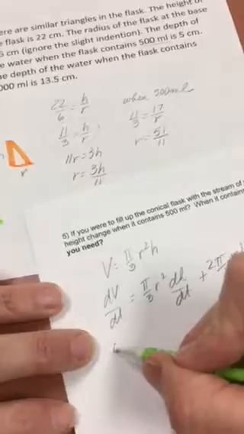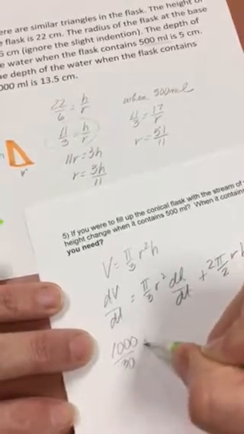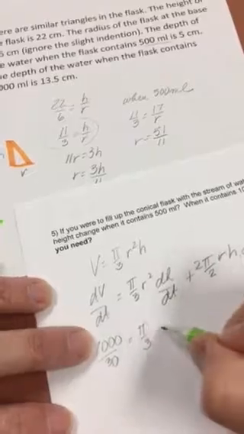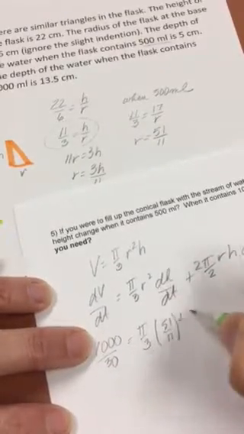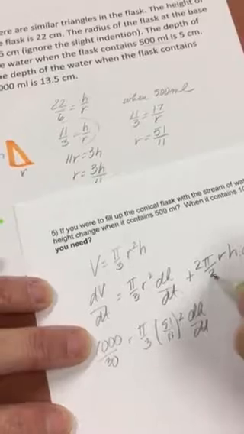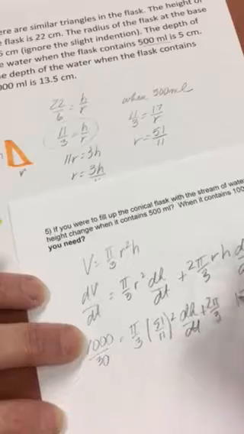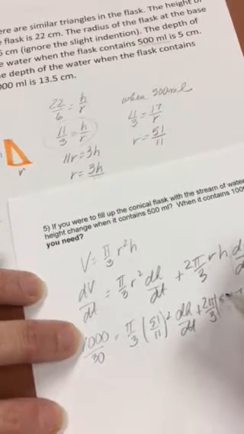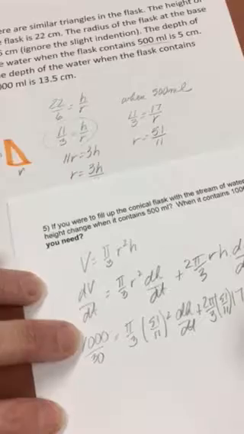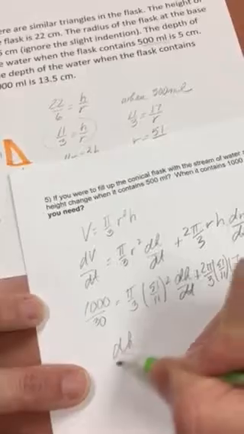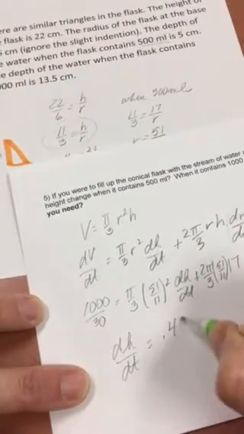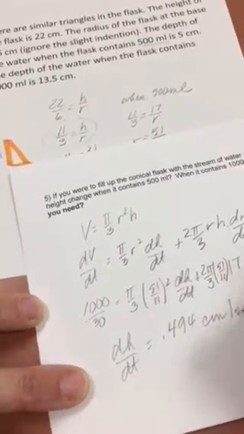Sorry, not able to see that. Okay, so let's go back. I've got 1,000 over 30, pi over 3, 51 over 11 squared, dh dt, oh, this is a 3, and then this is going to be 2 pi over 3, and remember my r is 51 over 11. Okay, when I solve that, I'm going to get dh dt is 0.494 centimeters per second.